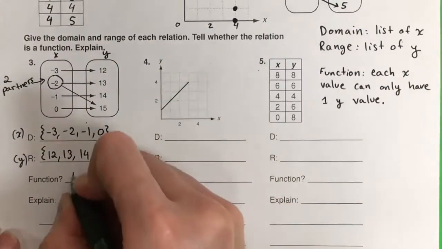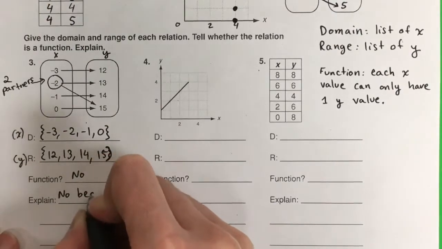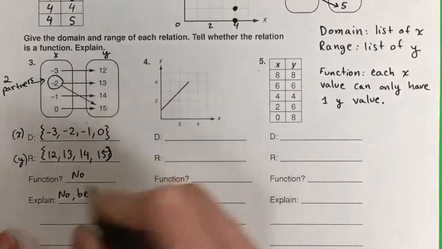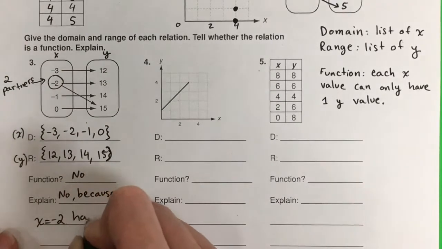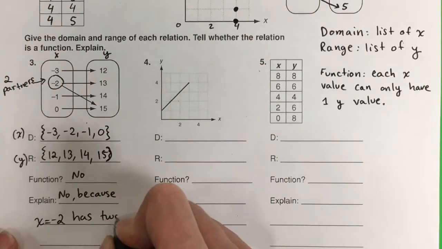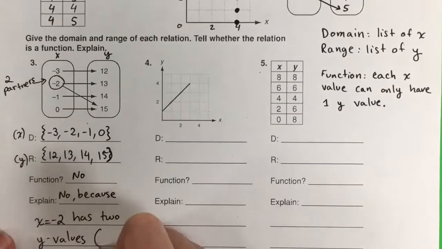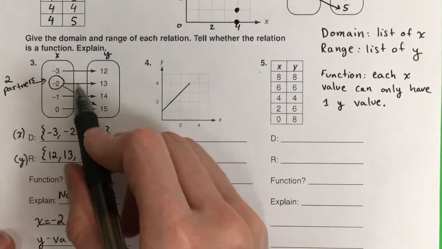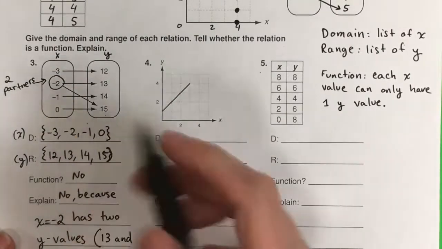Okay, so this one is no. No, because x equals -2 has 2 y values, and I like to put them. So -2 is with 13 and with 15.